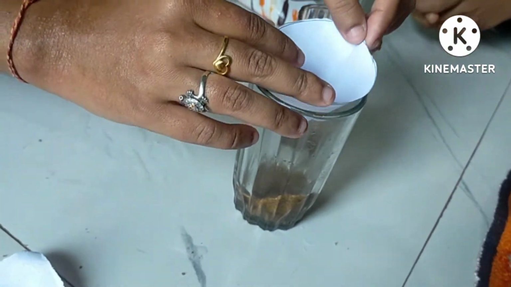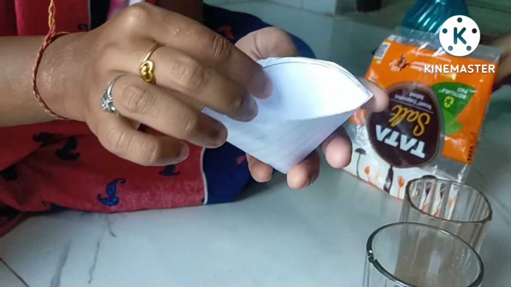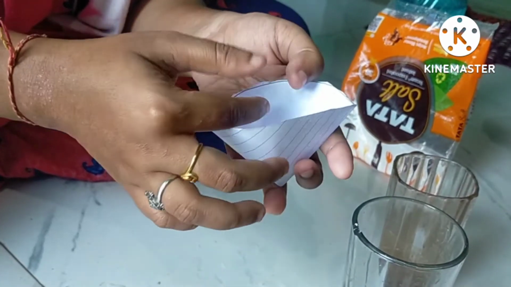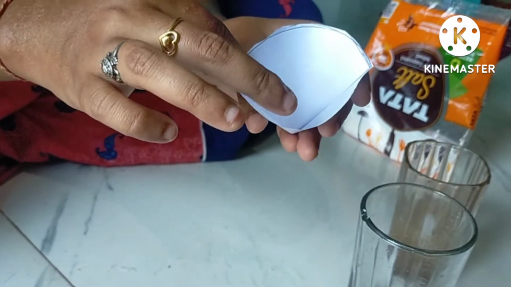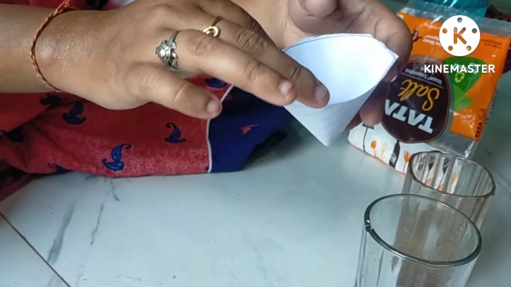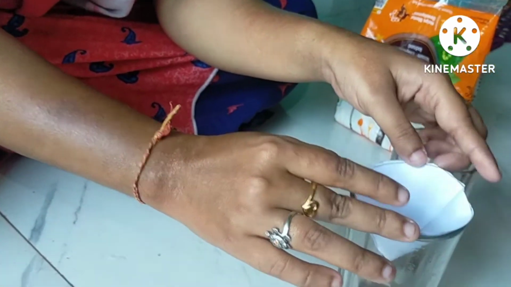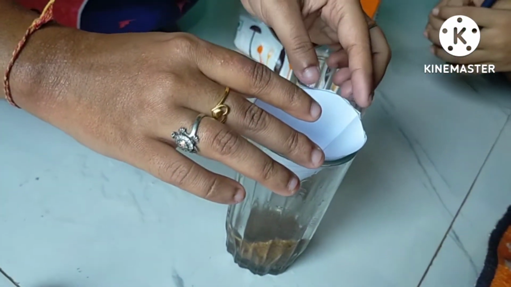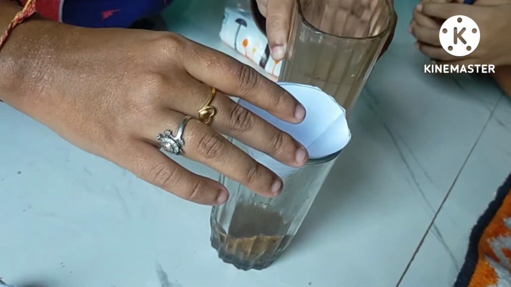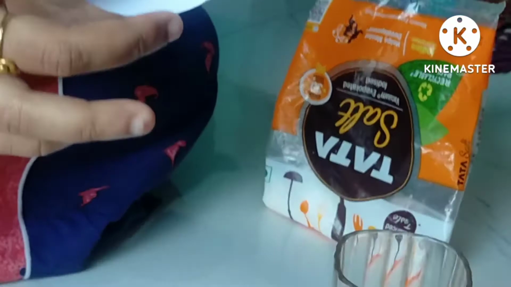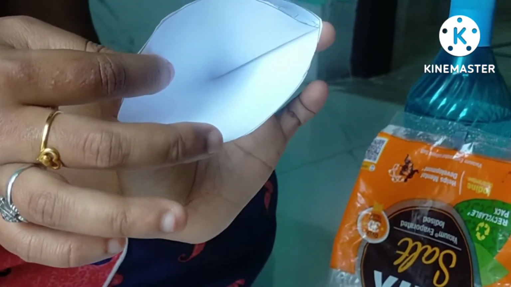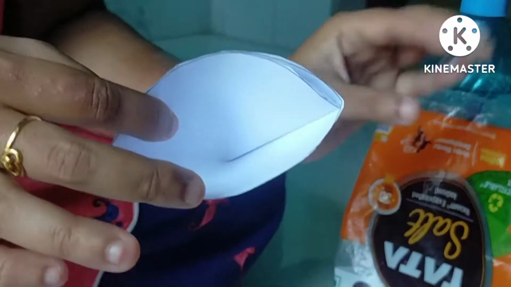First we fold it into 2 halves, then 4, so the ratio will be 3:1, 3 on one side, 1 on the other. Then you place it like this and start pouring the water. Ma'am, you have not made the hole. No, the filter paper already has pores which will filter out the water.